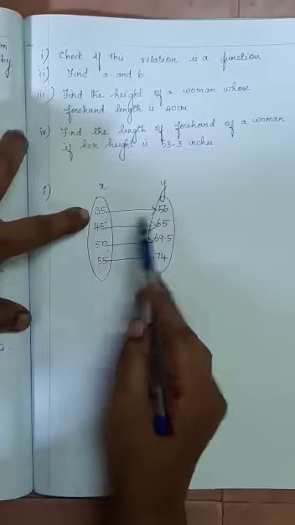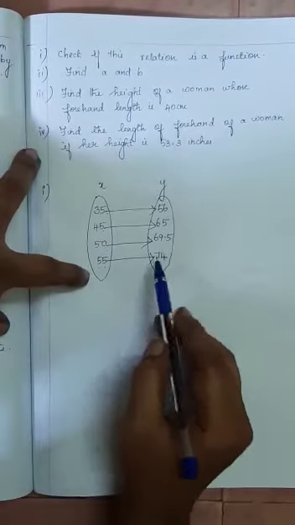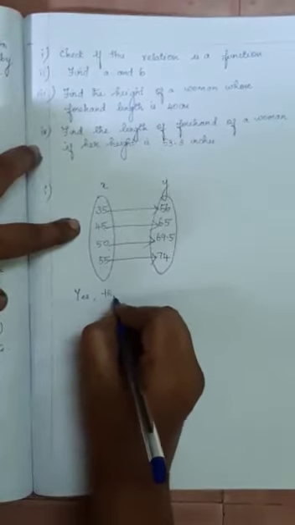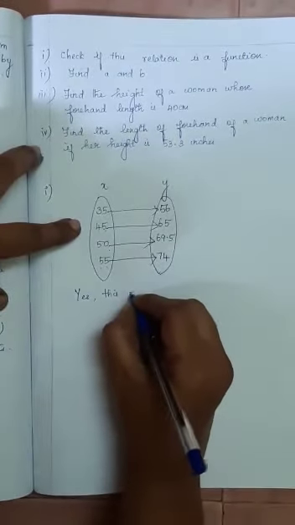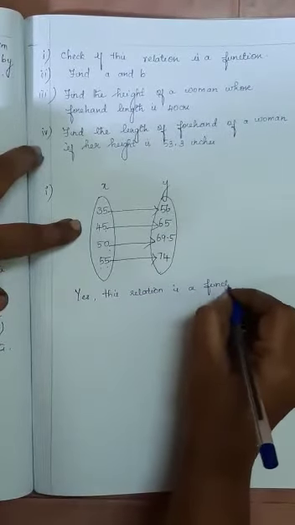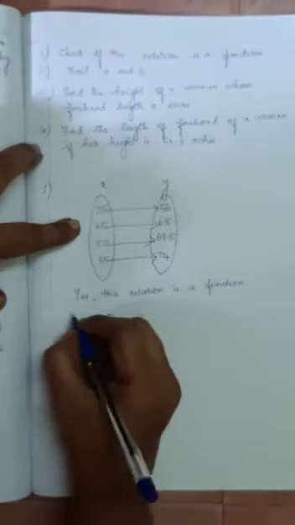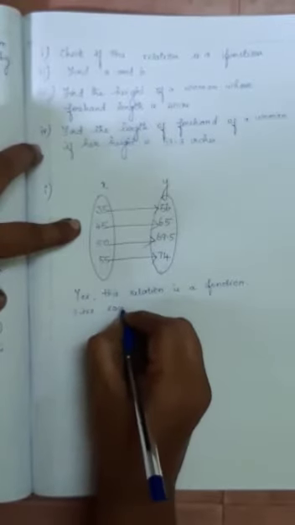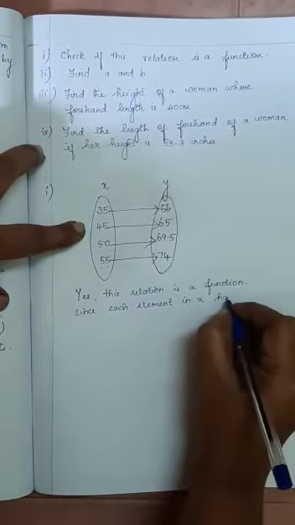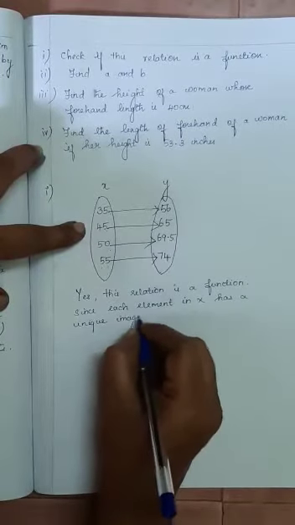See here, for 35 we have only one output. For 45 only one output. 50 only one output. 55 also only one output. So yes, this relation is a function. You have to write the answer. Yes, this relation is a function. You have to write the reason also. The reason is a must. Yes, this relation is a function since each element in x has a unique image in y.